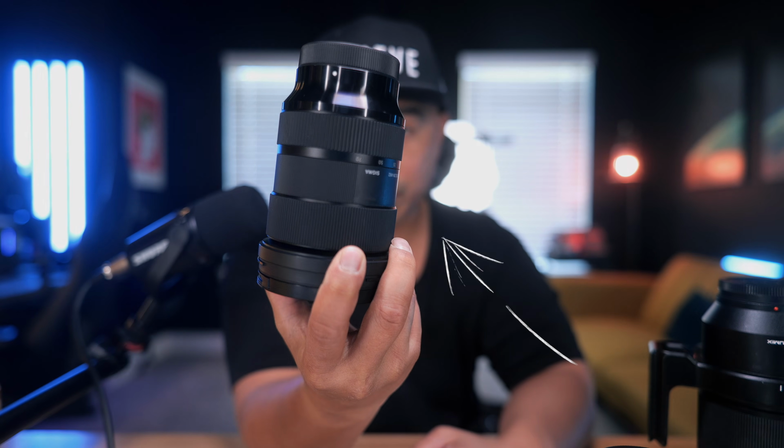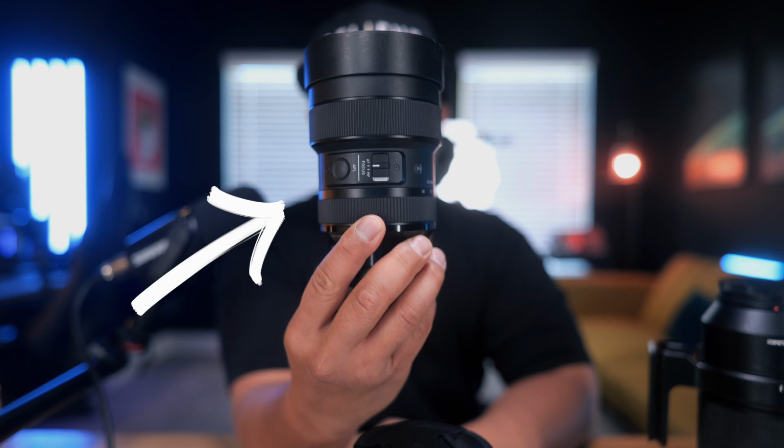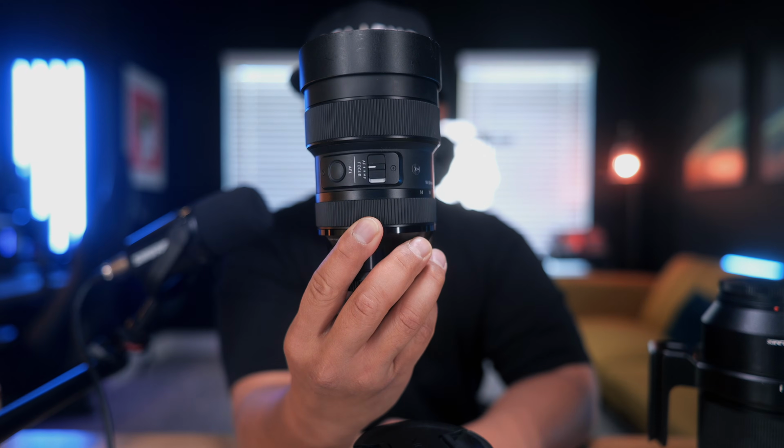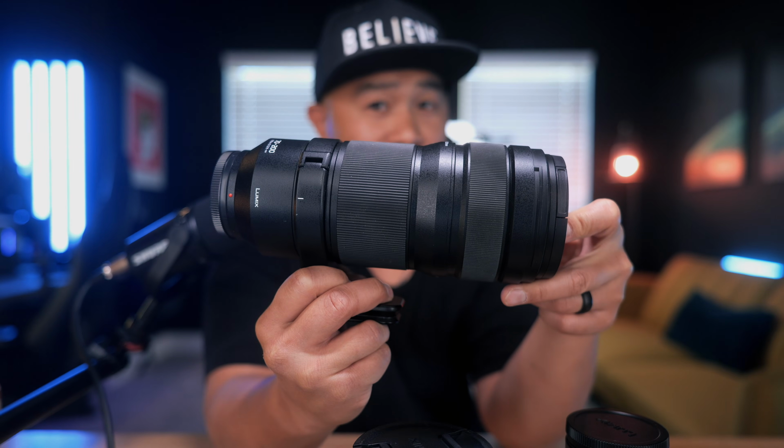This lens here earned me multiple six figures. This lens here also earned me multiple six figures. This lens here, not so much. It's getting me there.